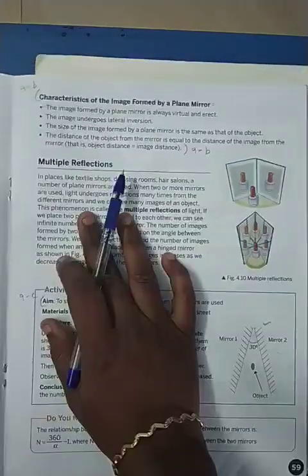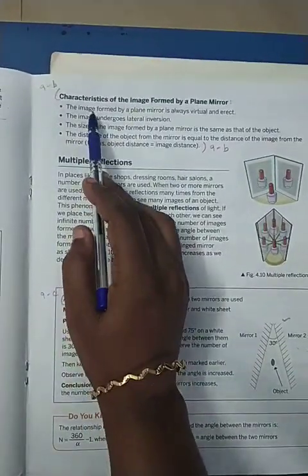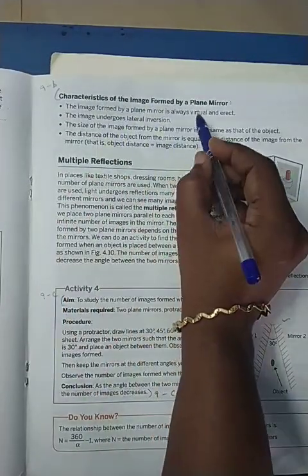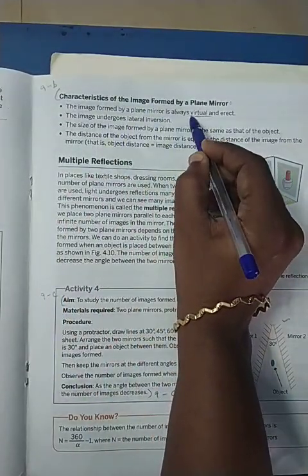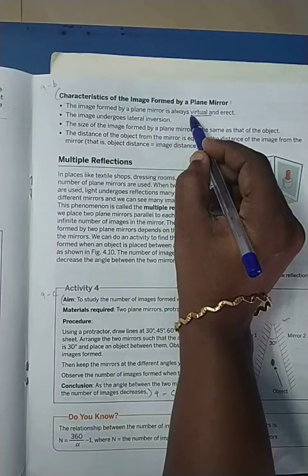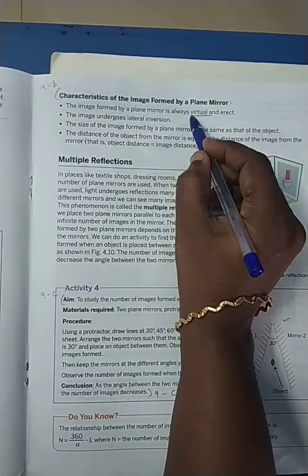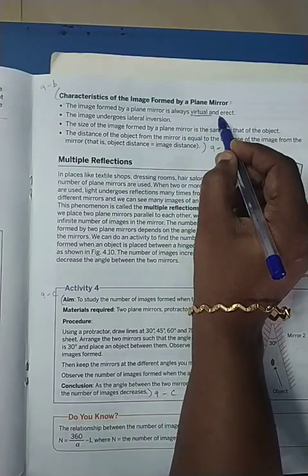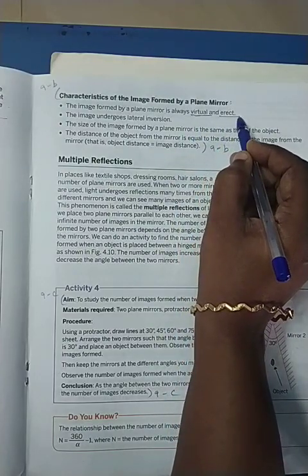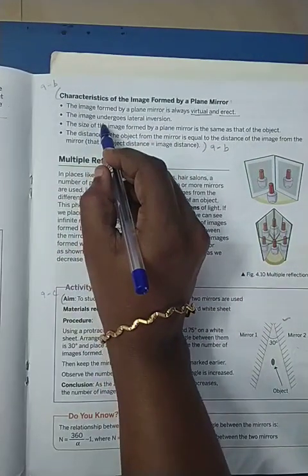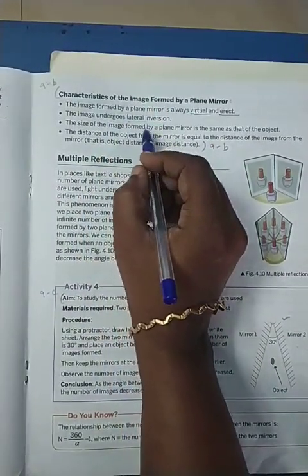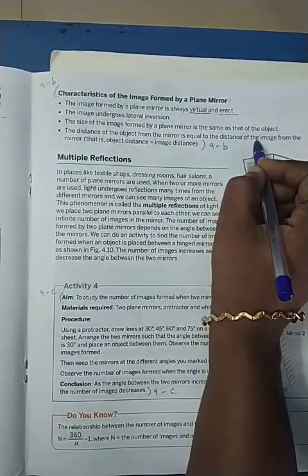Now we will see what are the characteristics of the image formed by a plane mirror. First characteristic is virtual. Virtual means we cannot project it on the screen, or we cannot take it outside. It will be there itself. And erect. Erect means it is always straight. Then there is lateral inversion. Then the size is the same as that of the object, and the distance is also the same.